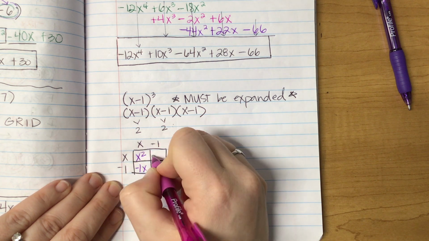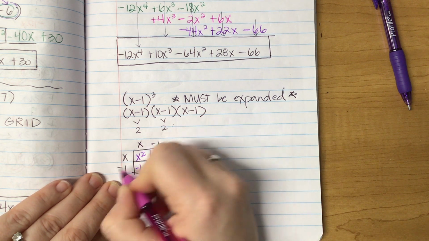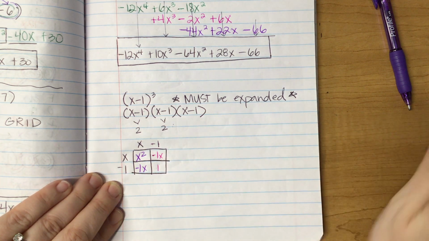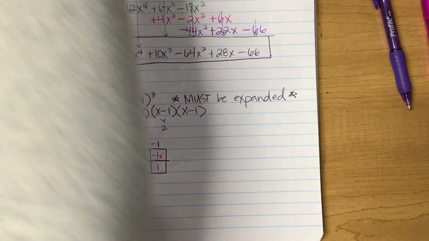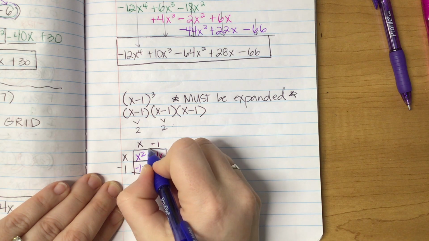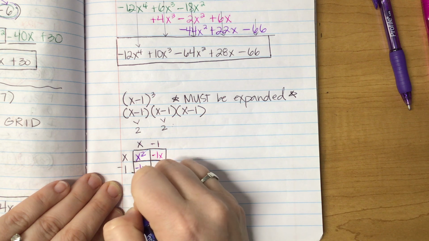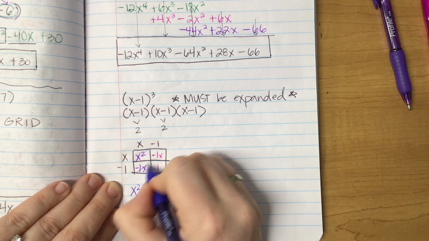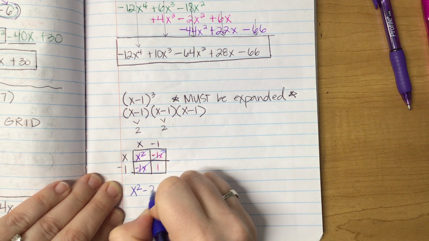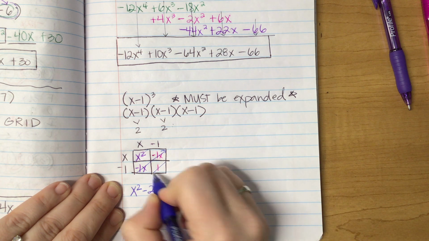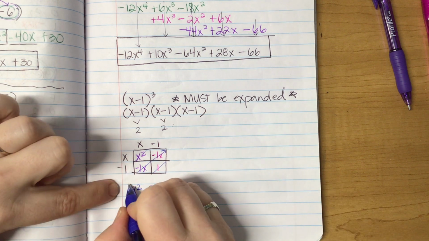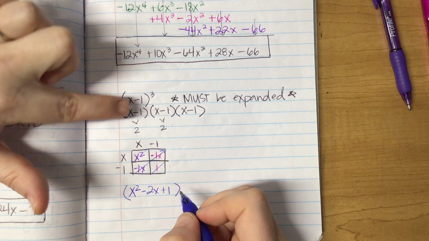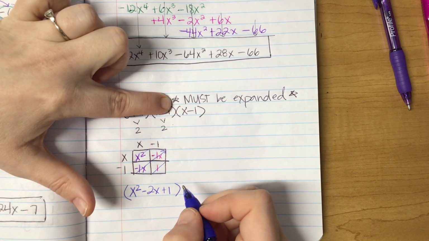Negative 1 times x is negative 1x. Negative 1 times negative 1 is 1. And then I have x squared minus 2x plus 1. So that is my answer to the first two binomials multiplied.